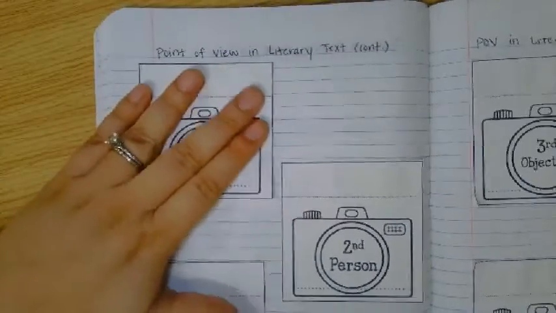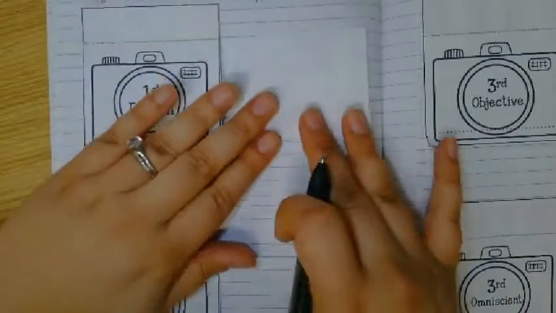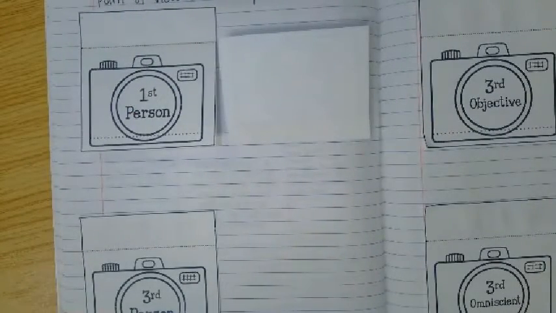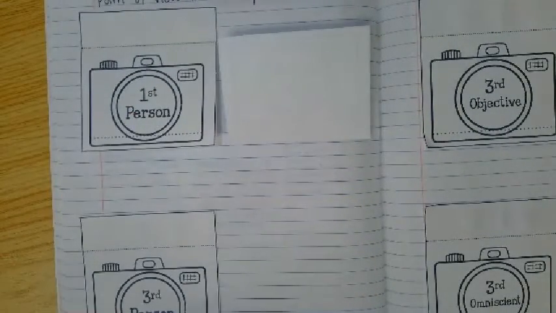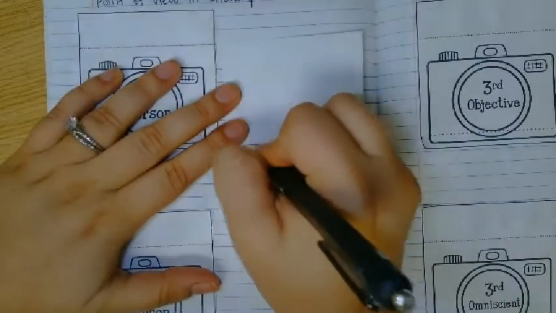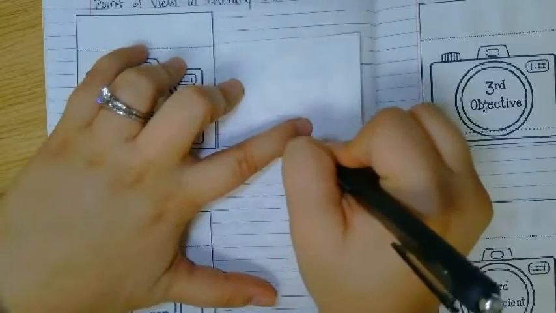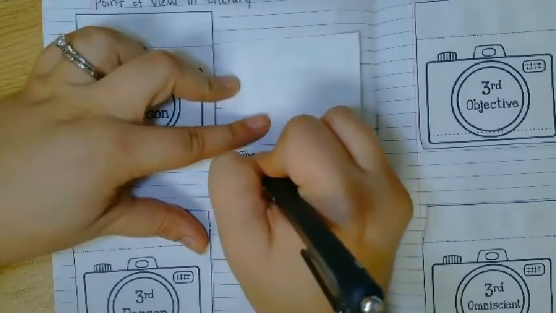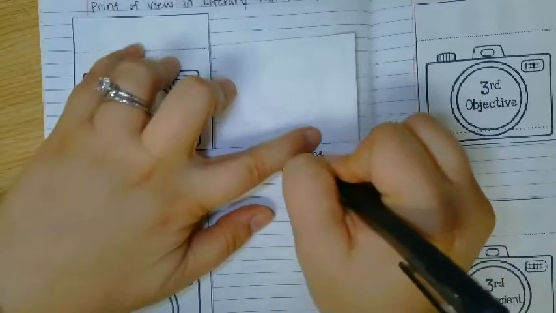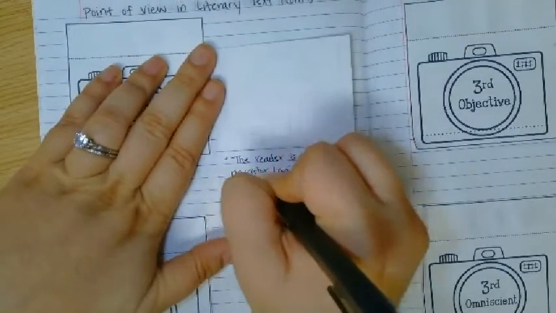Now, second person is something that you don't typically see very often. It is somewhat rare, but in second person, the reader is the narrator or main character of the story. So go ahead and write that down. The reader is the narrator / main character of the story.